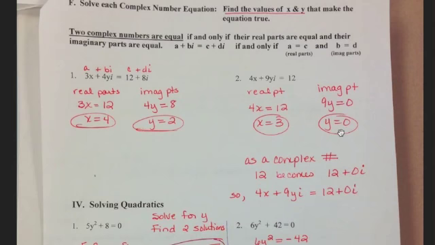Find the values of x and y to make the equation true. Well, we match up the real parts and we match up the imaginary parts. Okay, so we can say a plus bi equals c plus di. Okay, and a matches up with c, so I can say 3x is equal to 12 and solve for x. Then I can write 4y is equal to 8. We get rid of the i's temporarily when we're solving for this part, and we can say y is equal to 2.